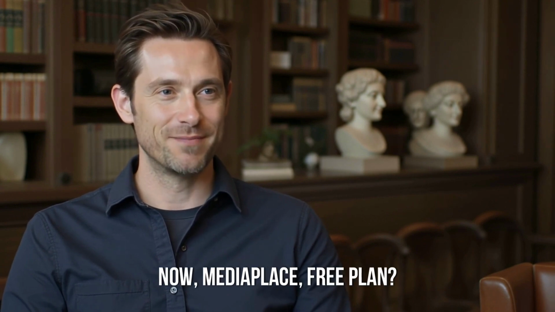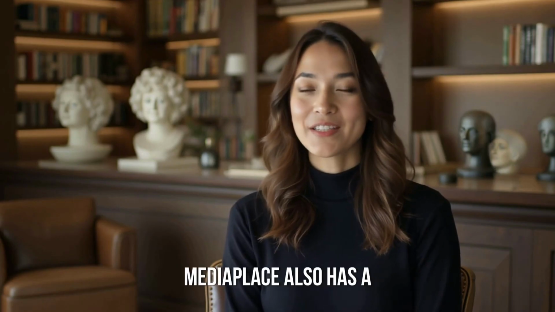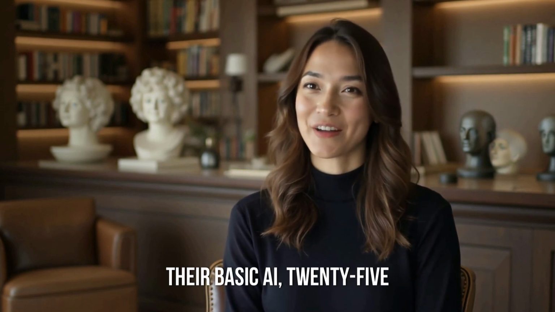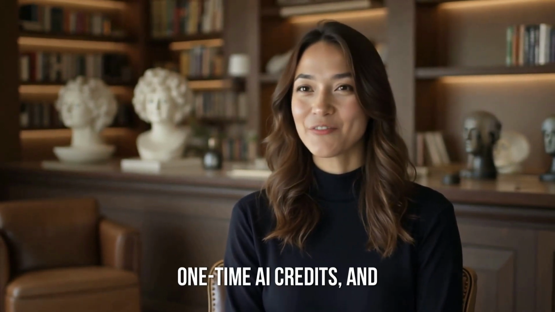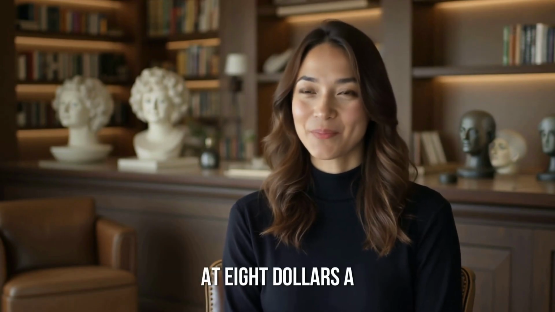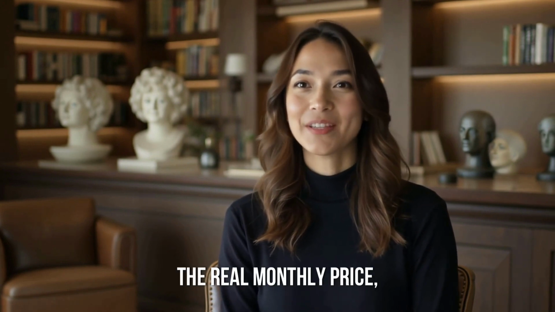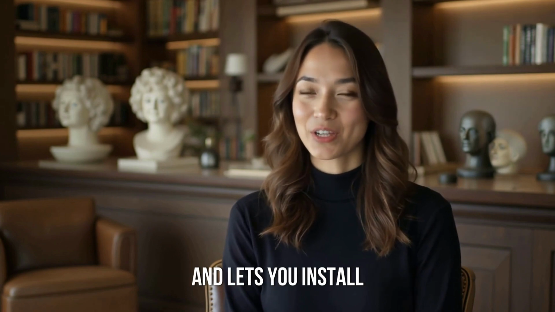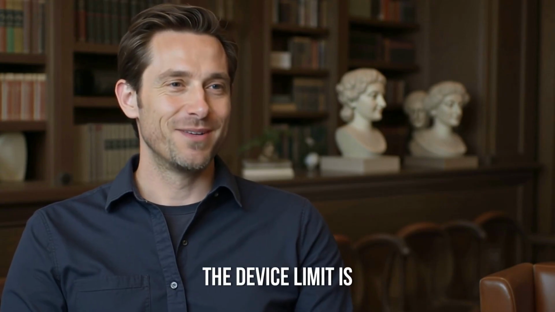Now, MediaPlace free plan. MediaPlace also has a free plan. It's actually pretty decent. It includes the Media Manager, their basic AI, 25 one-time AI credits, and even 4K video export. Not bad for free. Their first paid tier, MediaPlace Pro, advertised at $8 a month, billed annually, $96 a year. Their site does have a toggle to show the real monthly price, which is higher. Pro gives you 100 AI credits monthly and lets you install the app on 3 devices. The device limit is clear there.